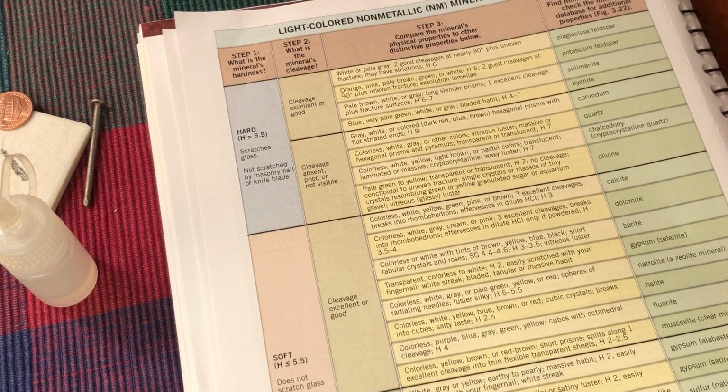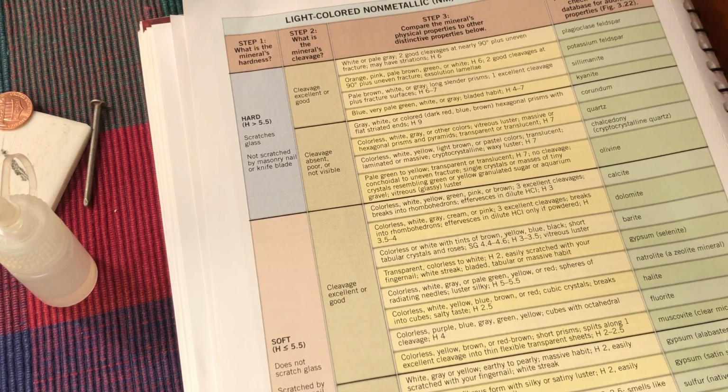These 3 flow charts will allow you to arrive at the name of the mineral.